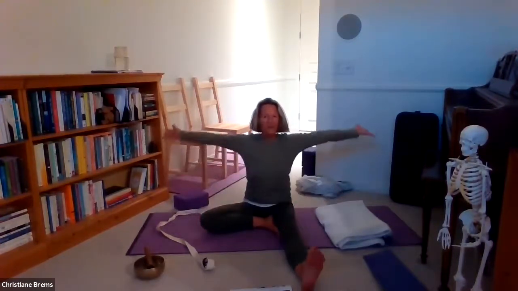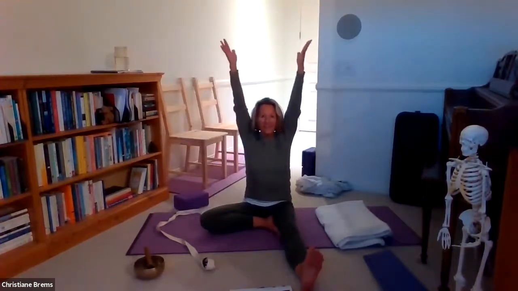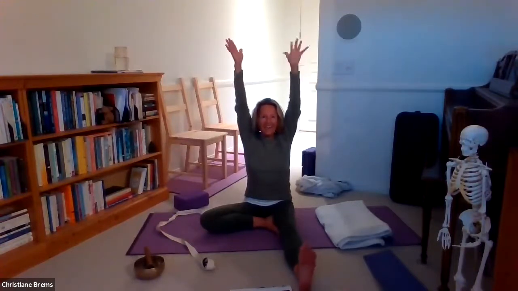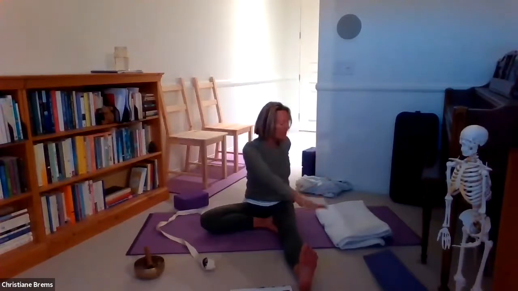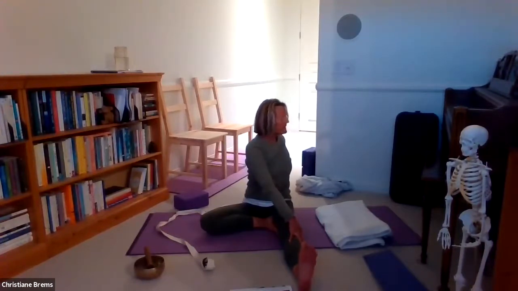And then from there, we'll yet again inhale the arms up. And then this time, as you exhale, you'll take that same twist that we took in the lunge earlier, bringing the right hand toward the outside of the left leg, wherever it lands. Doesn't matter where that is. So you're in a forward fold at your hips, but you're also in a twist in your upper torso.